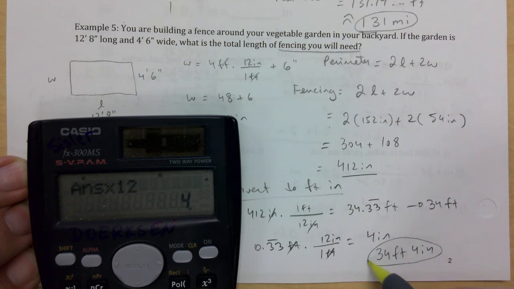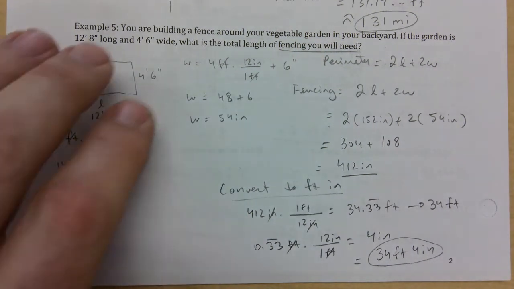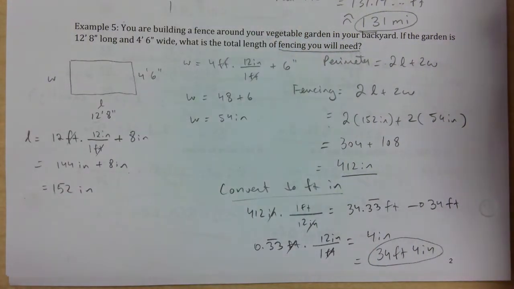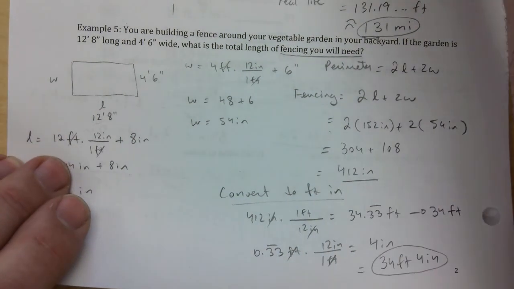Is there more than one way of doing this? Yes. As long as you show me your work, I'm fine with that. Okay. This concludes this lesson.